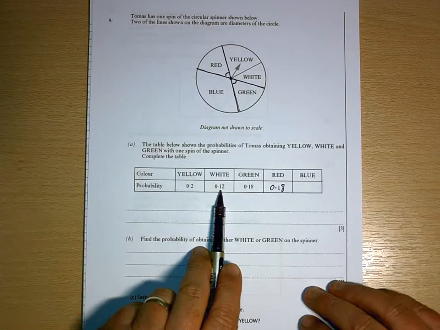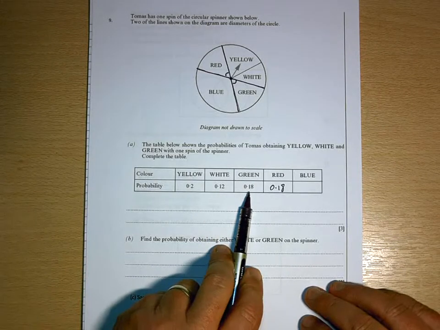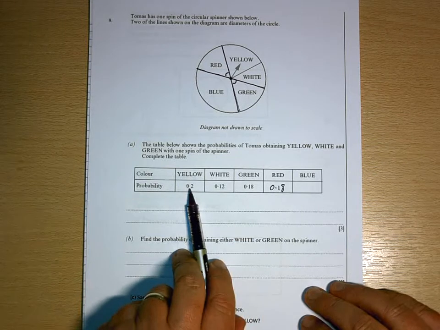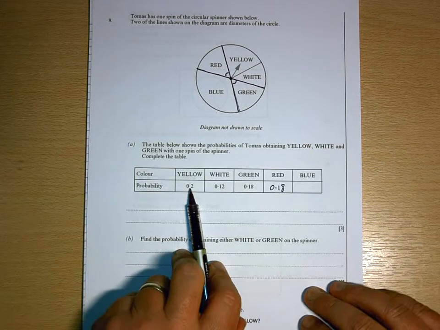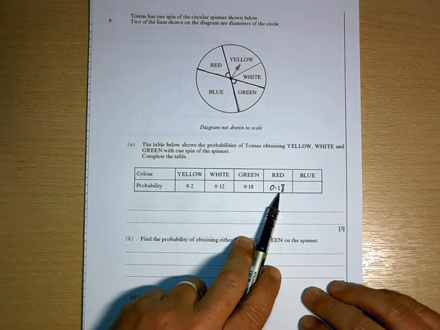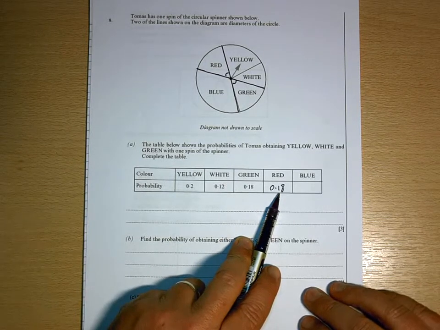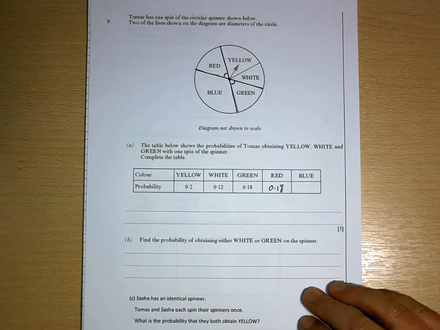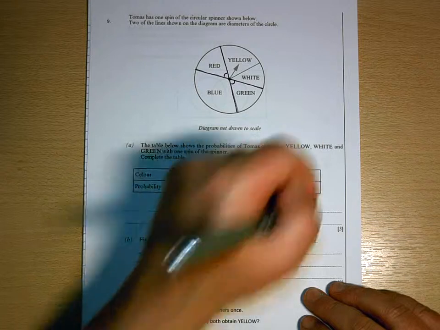So we got 0.12 and 0.18. That comes to 0.3. And 0.2 is 0.5. And that is 0.68. So 1 less 0.68, £1 less 68 pence, 32 pence.